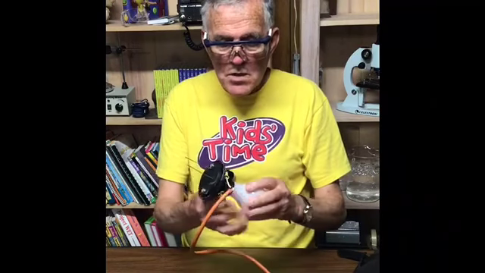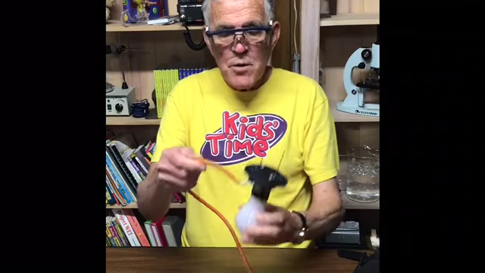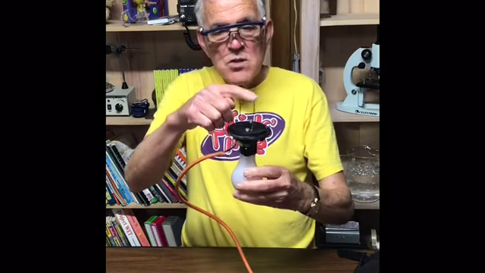So I have a little plug-in item right here, and this happens to be a light bulb, and it's in this little connector right here. And the two wires that come from the wall, these are the ends of these two wires.